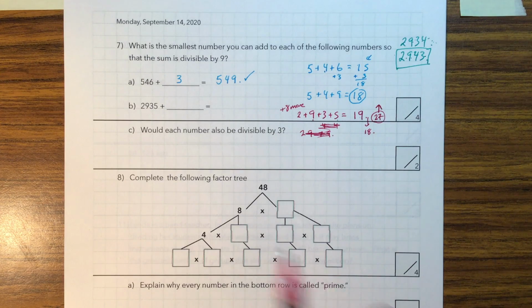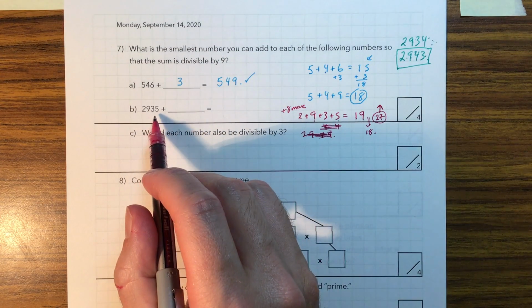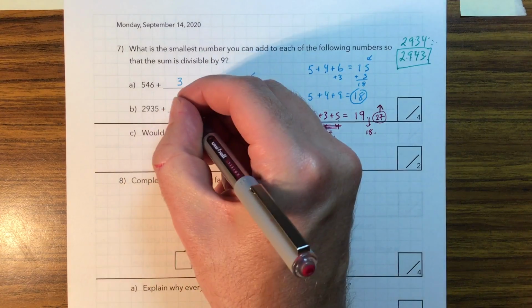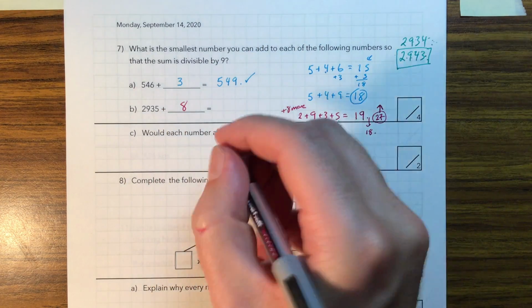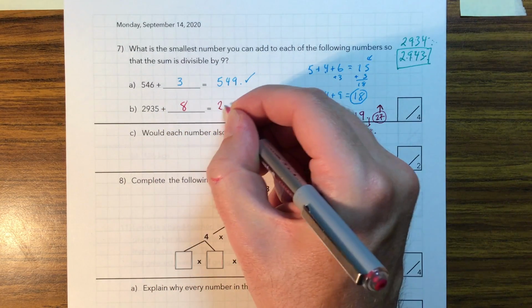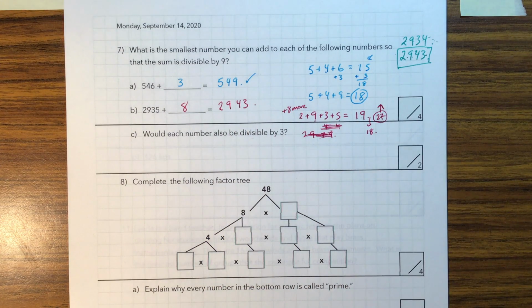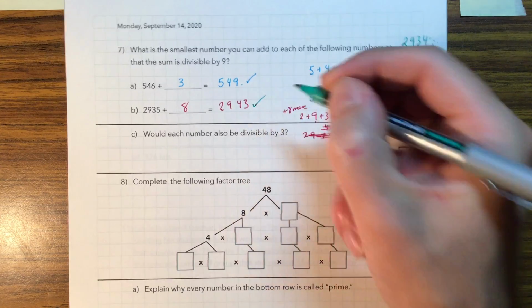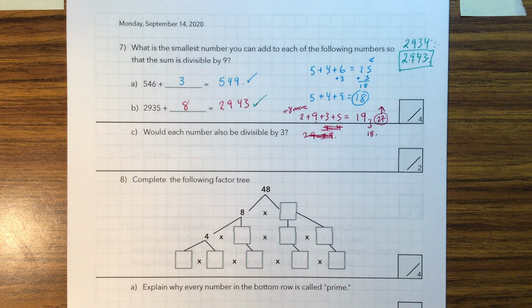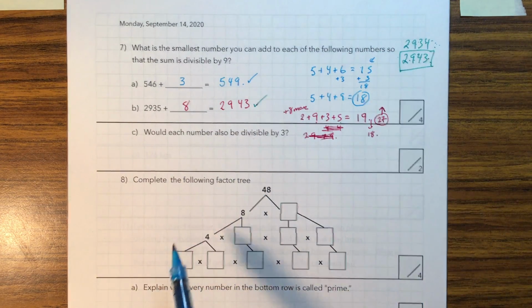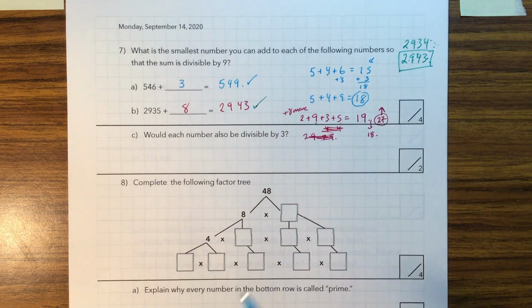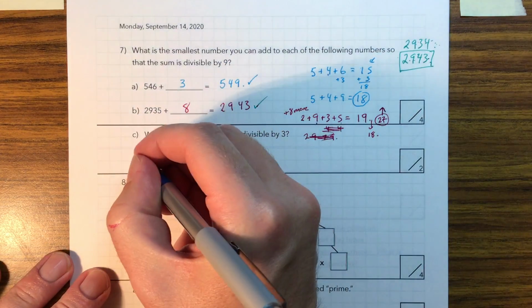So we have to add 8 more to get it to 2,943. Okay. Now it works. Would each number also be divisible by 3? Yes, every number that's divisible by 9 is also divisible by 3.